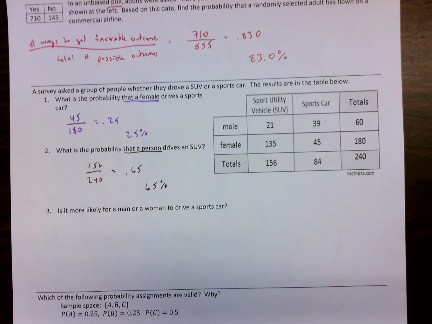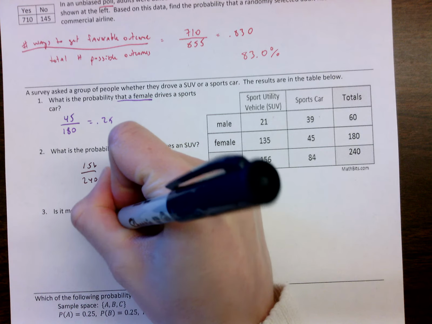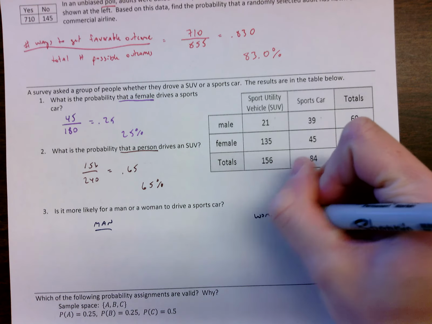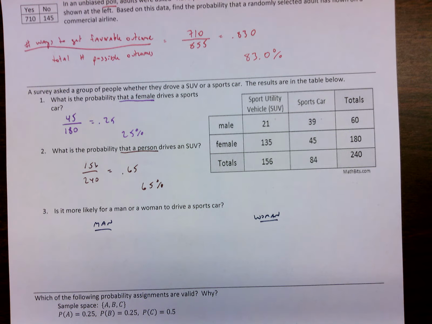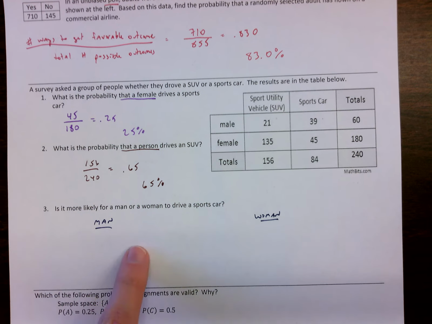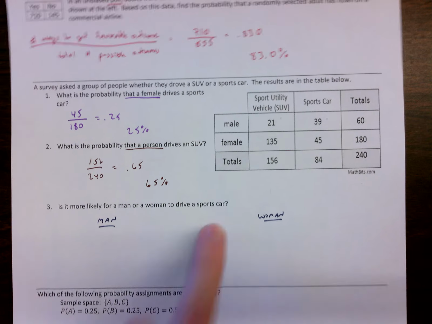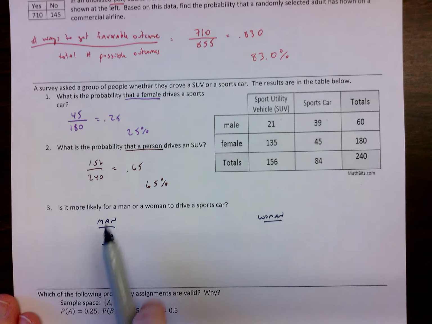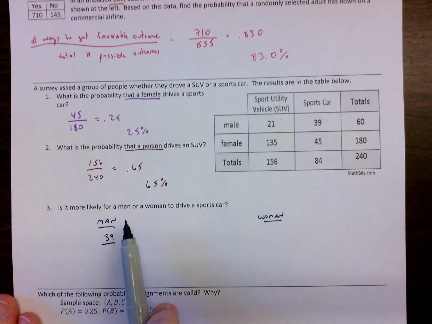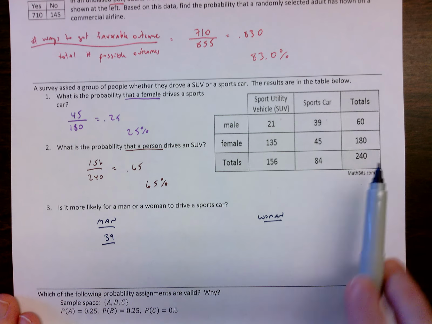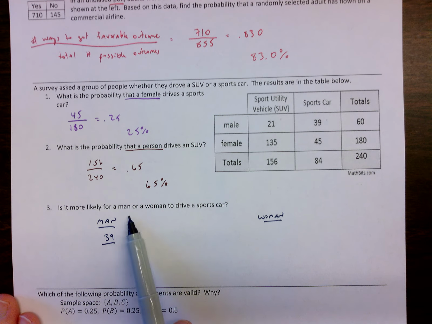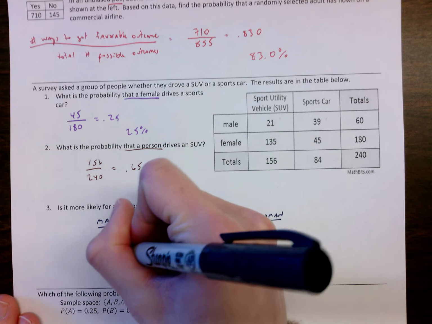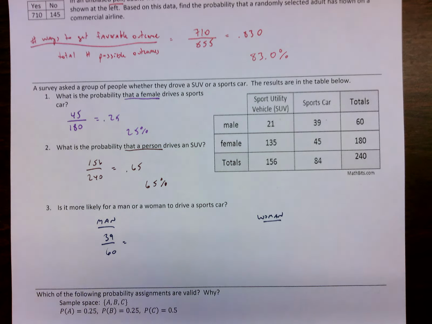All right, and then this last one, which is more likely for a man or a woman to drive a sports car? Okay, so we're going to have to kind of compare these two. So we're going to start by taking a look at if it was a man and if it was a woman. Okay, so of the men who drive a sports car, so is it likely for a man to drive a sports car? So men who drive sports cars, there's 39 of them. All right, and we're comparing this to the number of men. We're not comparing this to the total genders, right? We just want to know how likely is it that a man drives a sports car. So it's going to be 39 out of 60, which is 0.65.